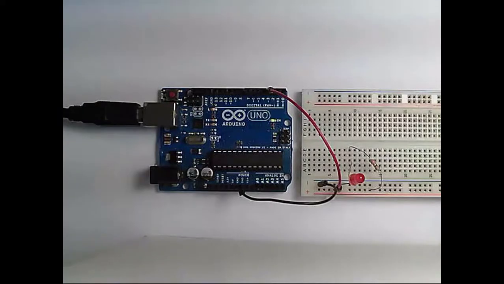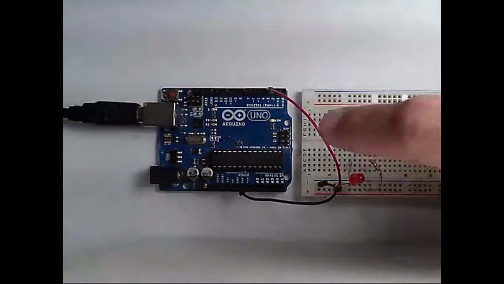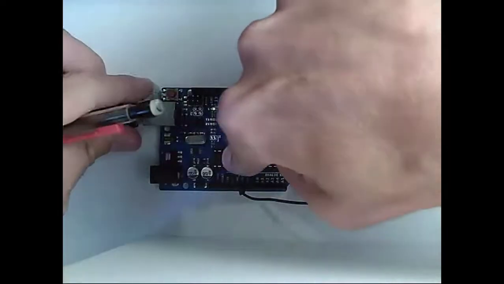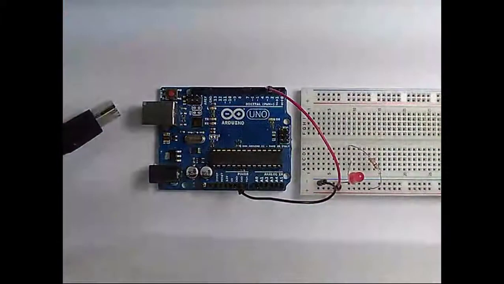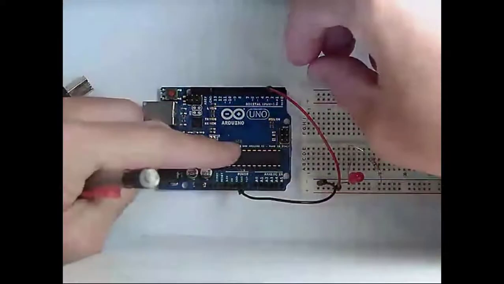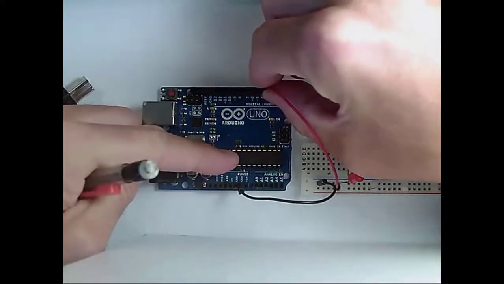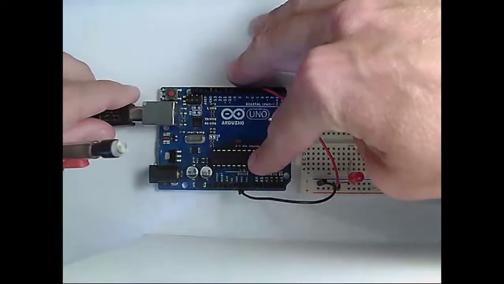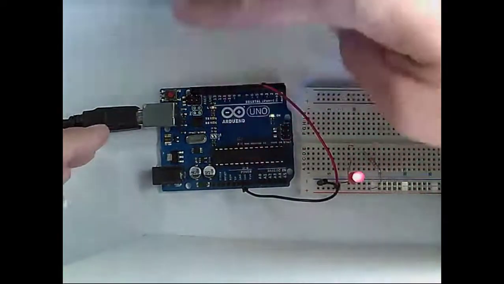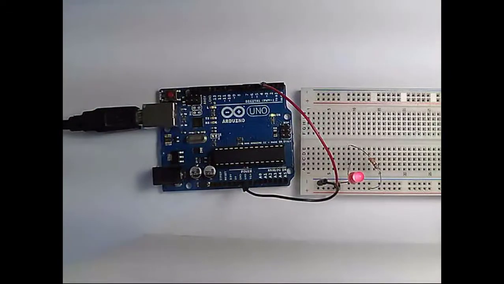First thing we're going to do, let's remove power so we don't risk damaging the circuit. Okay, since I defined pin 4 as my output pin, let's switch the pin here, and then we'll resupply power to my circuit. Okay, with power resupplied, you notice the LED is now running again. So this is an example of a runtime error.